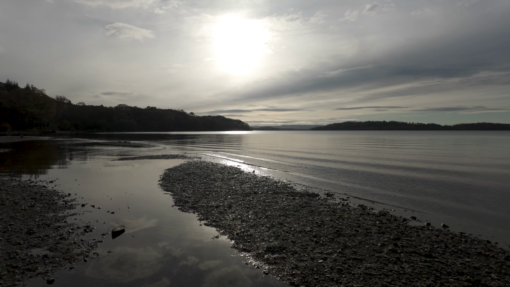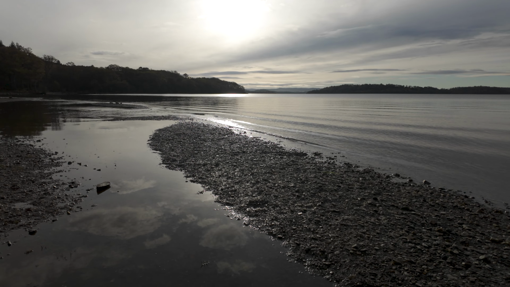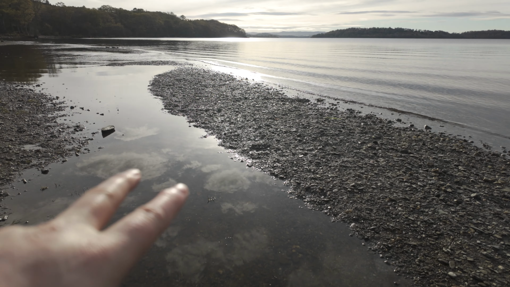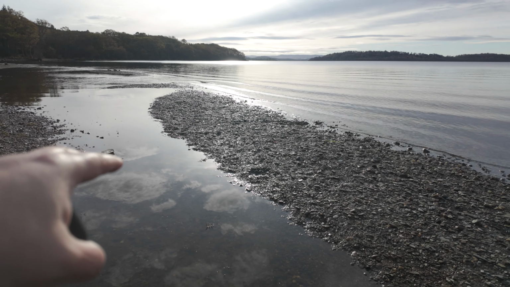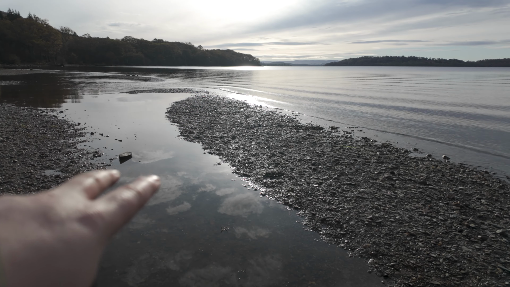Here come all those waves again. I quite like this shot. What I've been doing is using this pool as the leading line. It drags the eye up to that little area again there. You've got some little rocks breaking up the surface of the water.